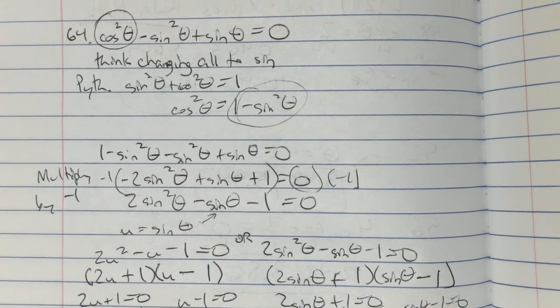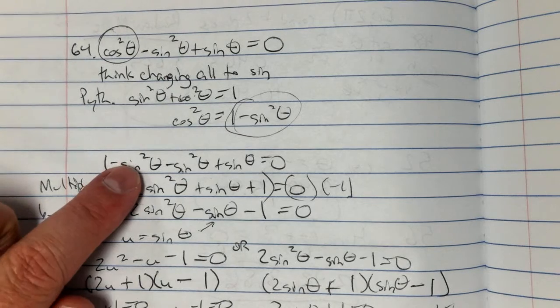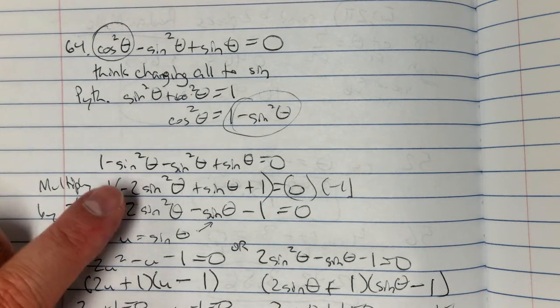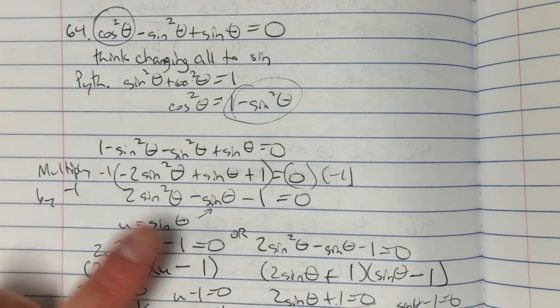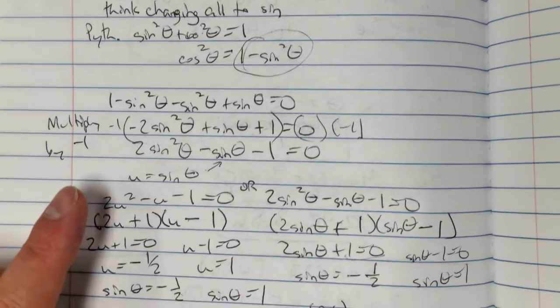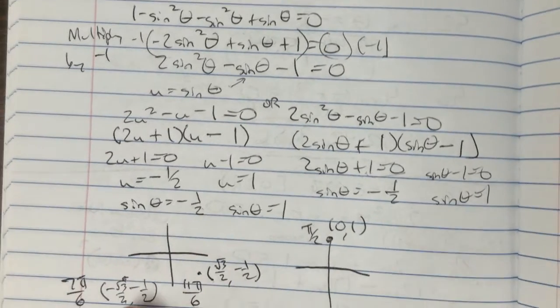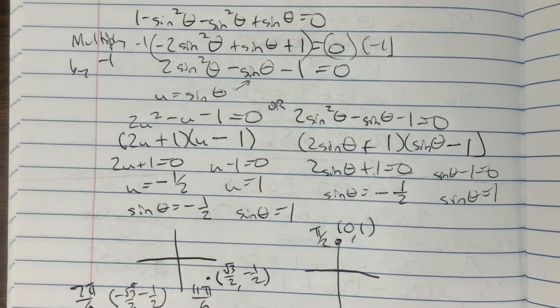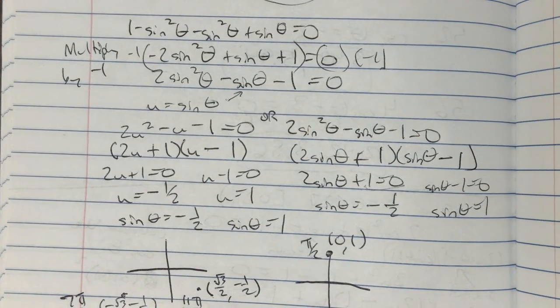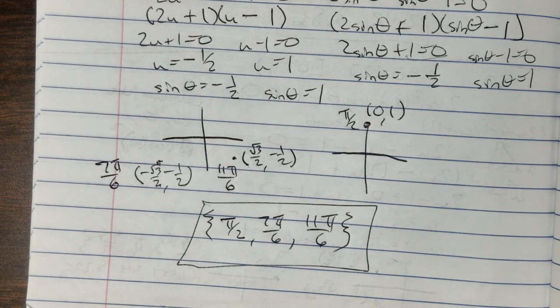So again, this is probably the longest problem out of all of them. We first changed cosine squared to be 1 minus sine squared. Then we combined our negative sine squareds together to get -2. Then we multiplied everything by -1. And then decide whether you want to use u substitution or not. And then once you get your answers, you've got to use your unit circle. And so then it ended up being pi halves, 7 pi 6, and 11 pi 6.